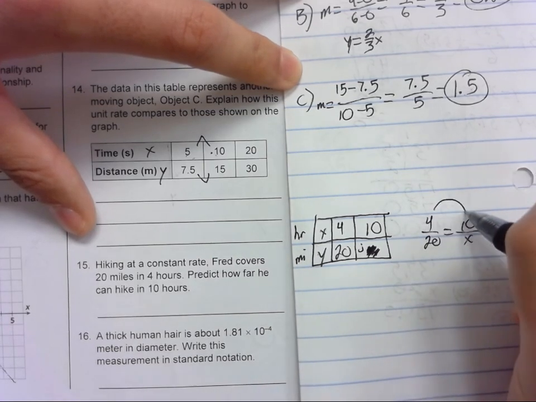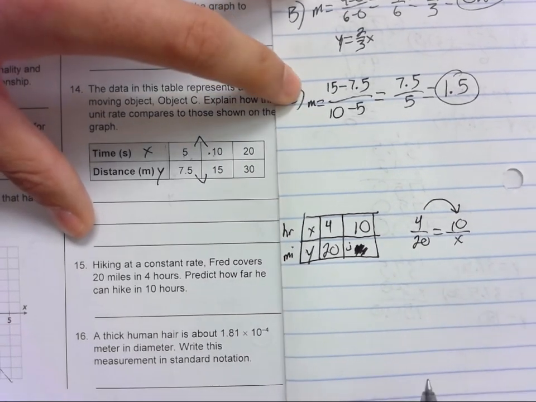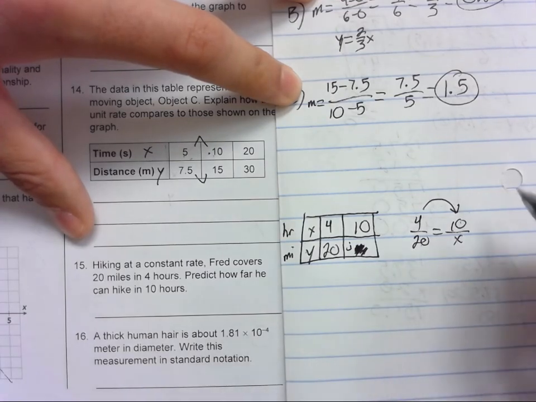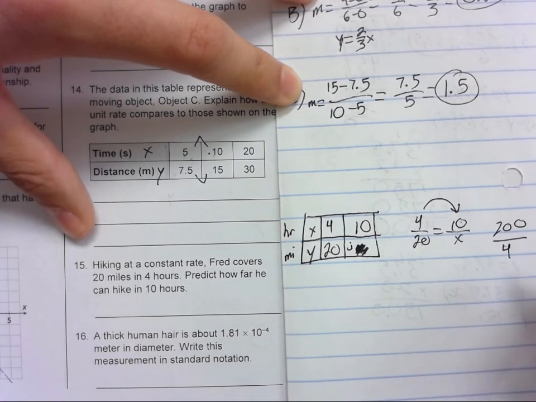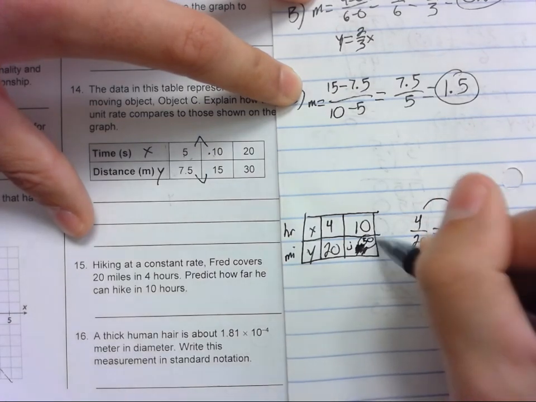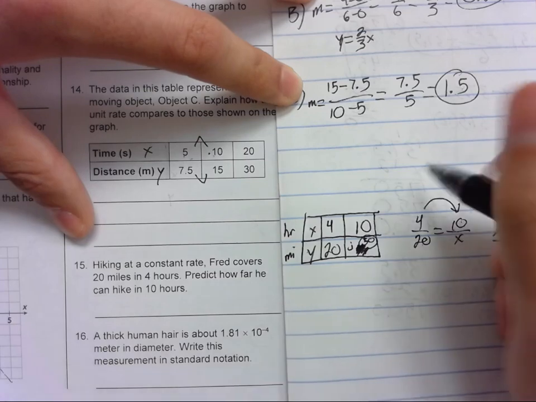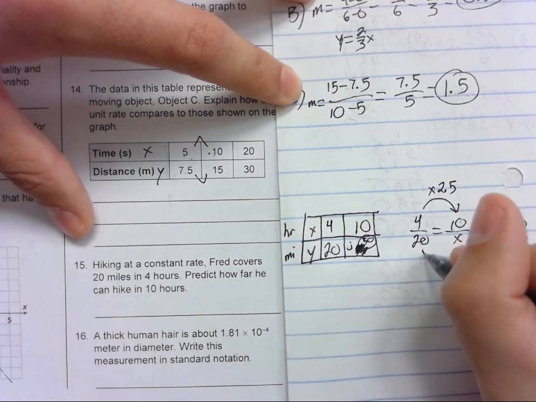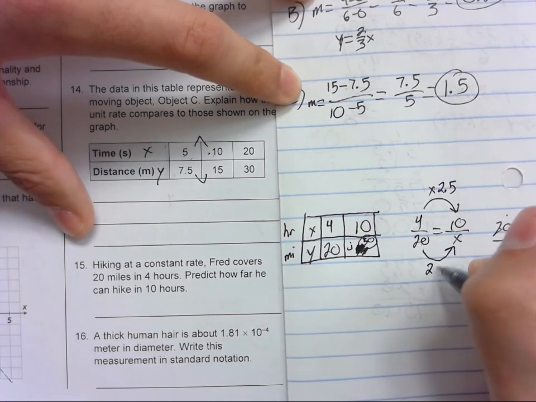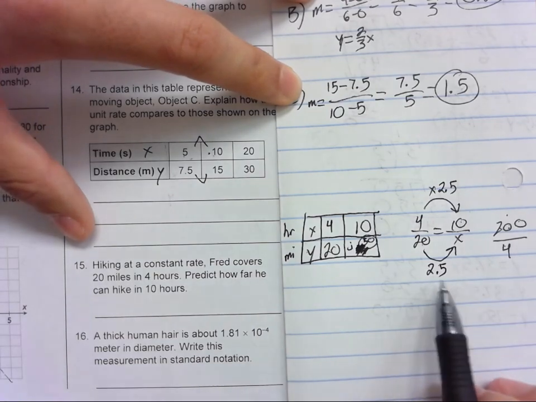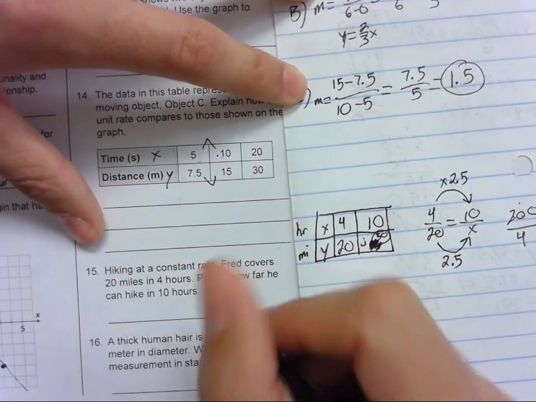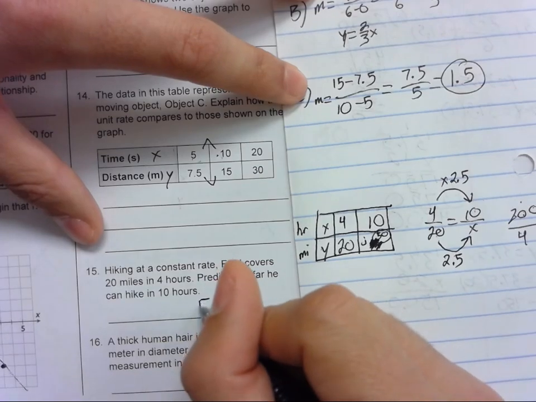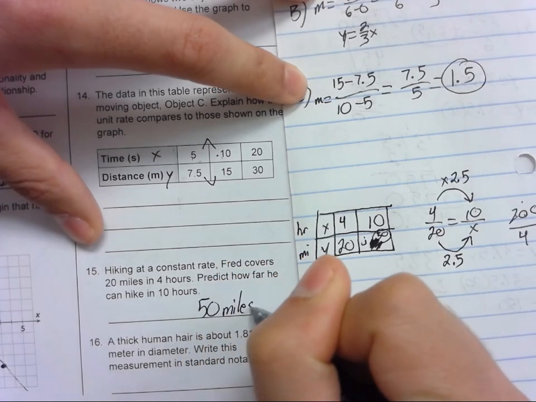Or we could see that 4 times what gives us 10. You might not see that off the top of your head. So let's cross multiply. 10 times 20 is 200. We're going to divide that by 4. 200 divided by 4, 4 goes into 20 five times, and bring down the 0. So this would actually be 50. Or, if you know that 4 times 2.5 gives you 10, you can just multiply 20 times 2.5, which also gives us 50. So he would hike 50 miles in 10 hours.